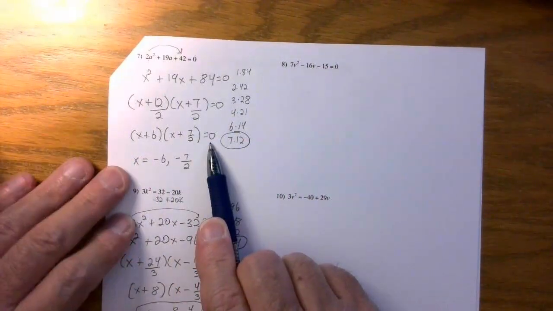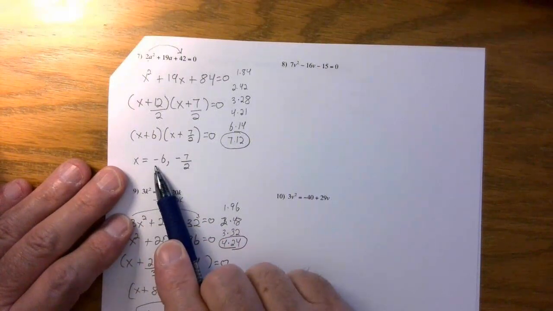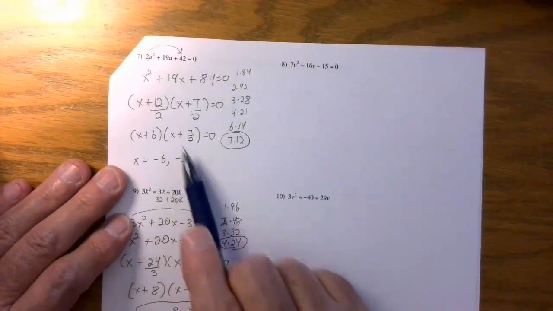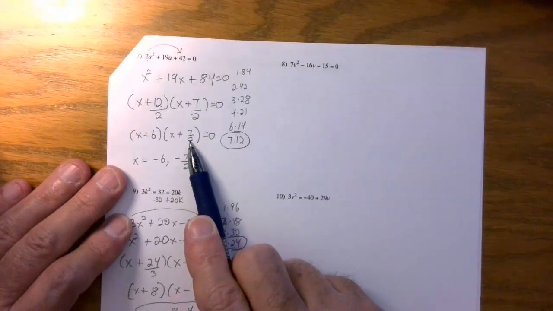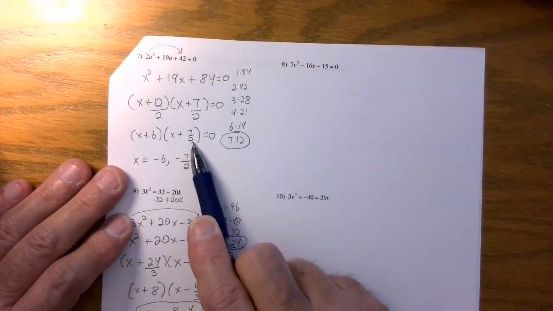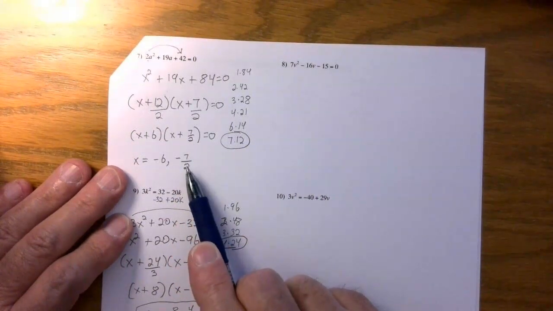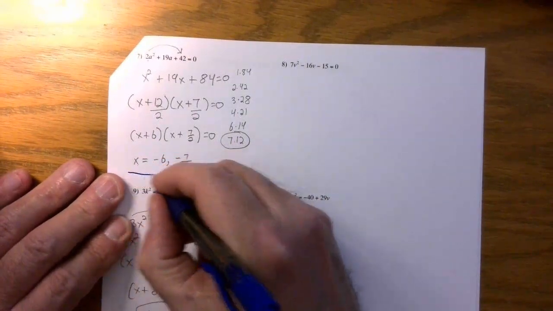Because this is equal to 0, okay, it's negative 6 and negative 7 over 2. All right, we can bottom up the 2, but there's no sense in doing it. We're looking for this right here, negative 7 over 2.